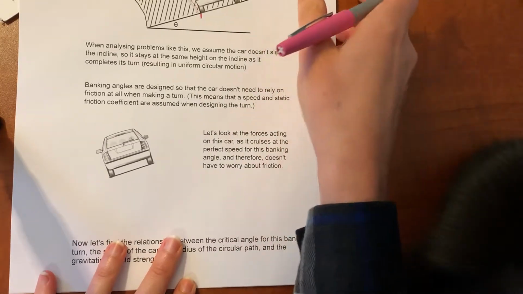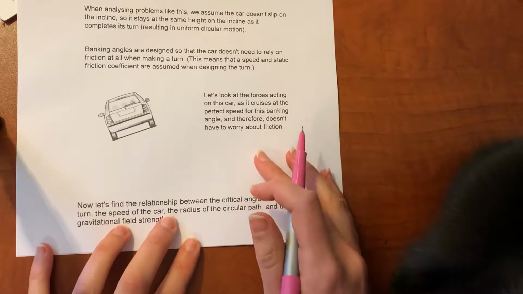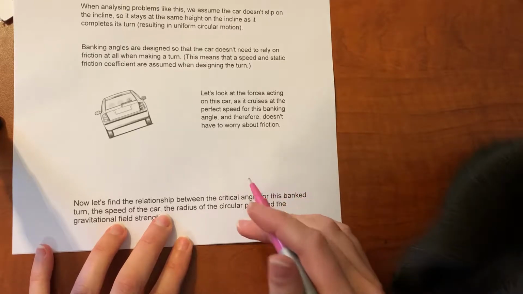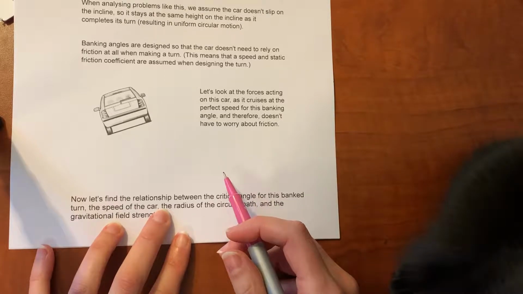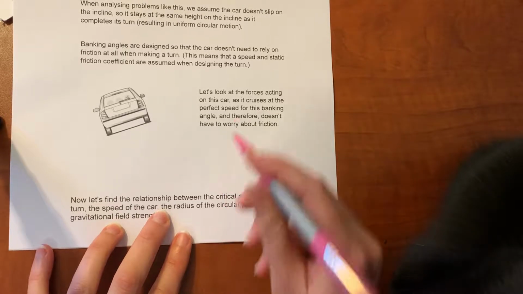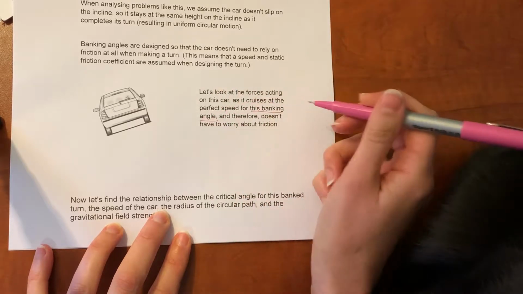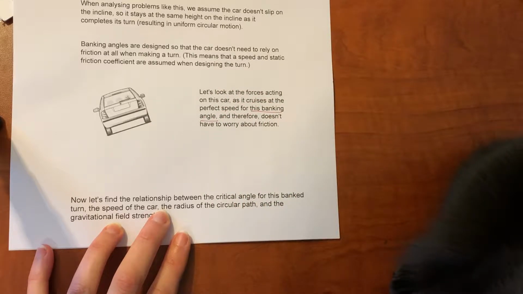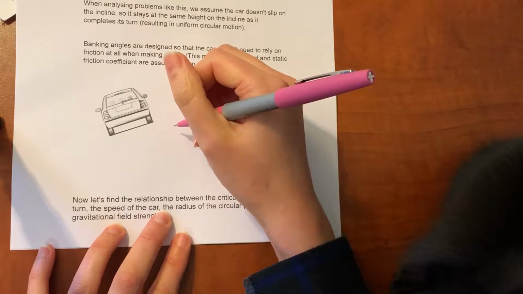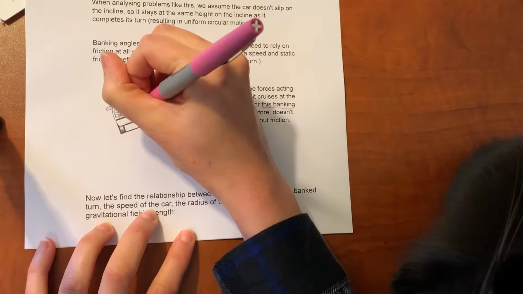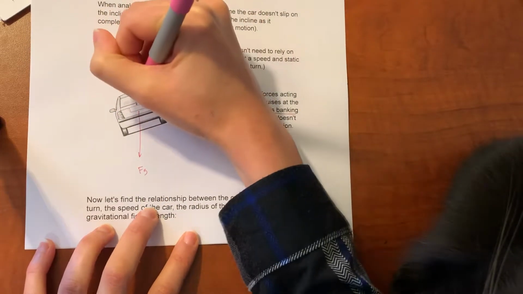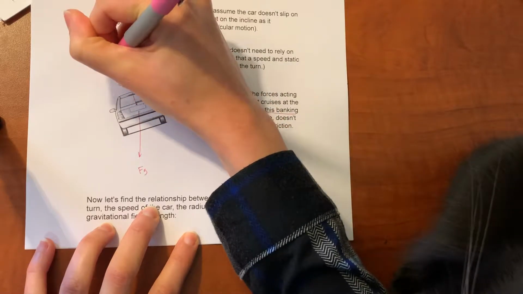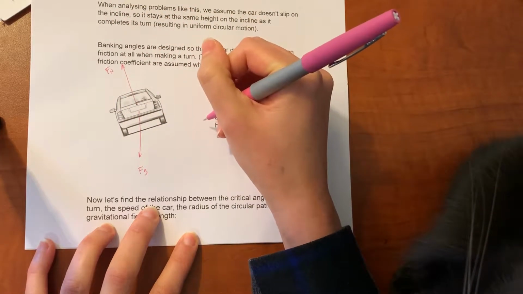So we're going to pretend we're designing a road, and we're going to come up with some banked angles so that a car actually doesn't have to rely on friction at all. So let's look at the forces acting on this car as it cruises at the perfect speed for this particular banking angle, and therefore doesn't have to worry about friction. So we're assuming this car is perfect for this particular banking angle. For this car, the forces acting on it are gravity and the normal force. The normal force is perpendicular to the surface.